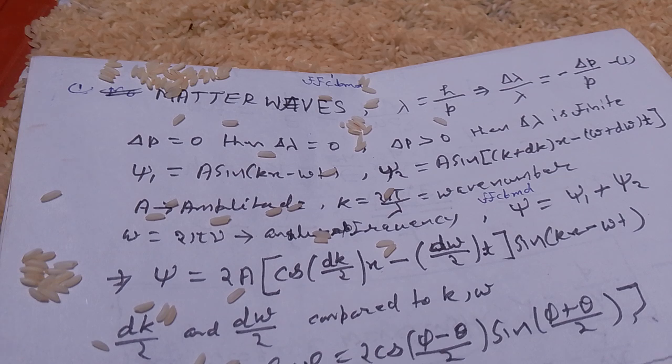Now you know that waves are spread all over space whereas particles are localized. So a single wave would be inadequate for describing a real particle correctly. Then the question is, how do we represent matter waves or wave particles in space?